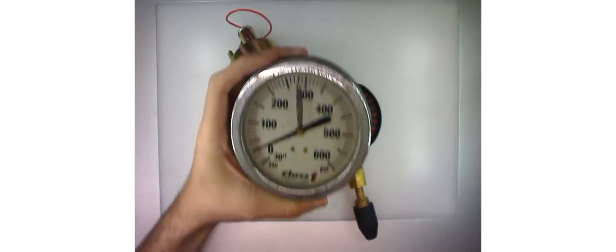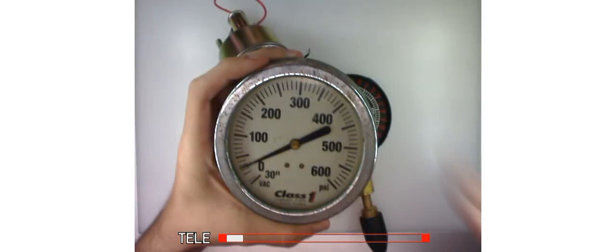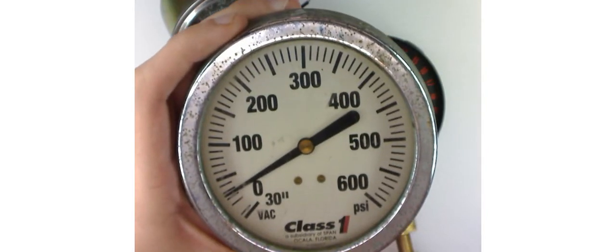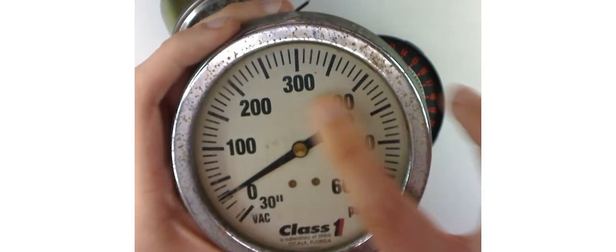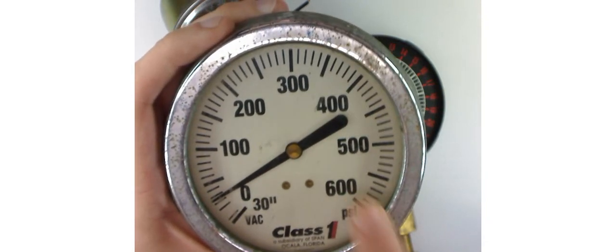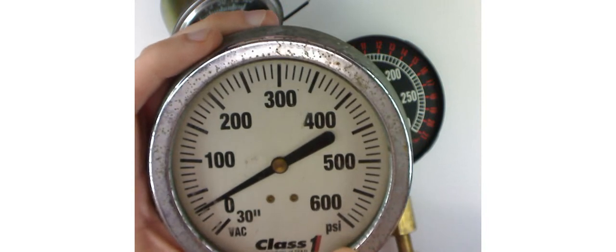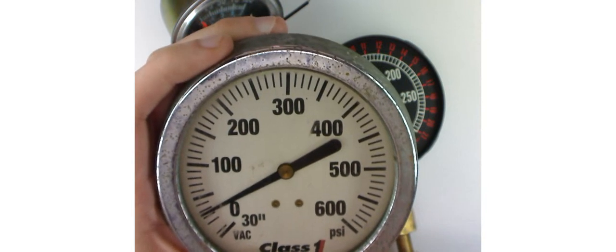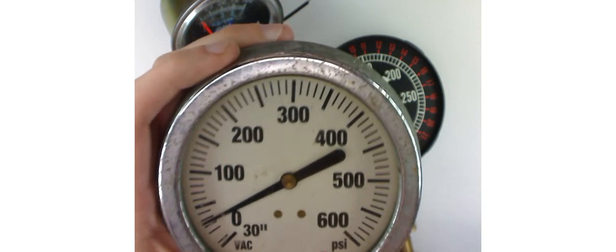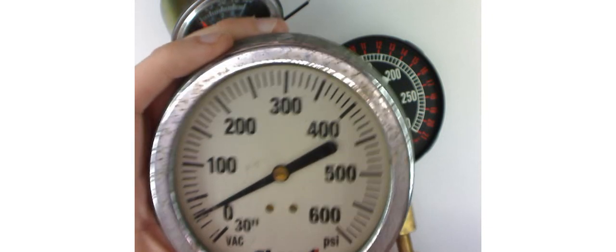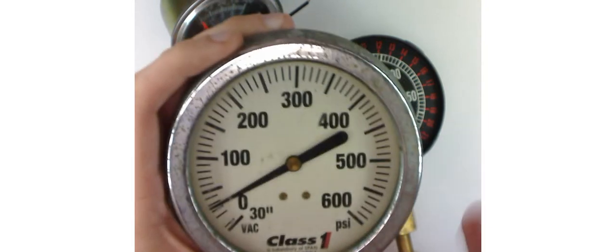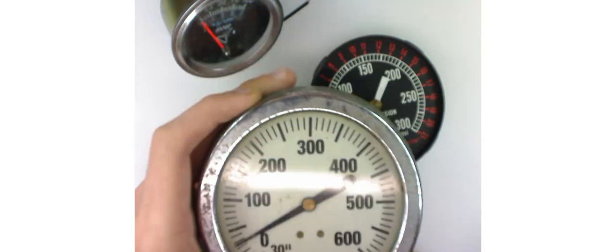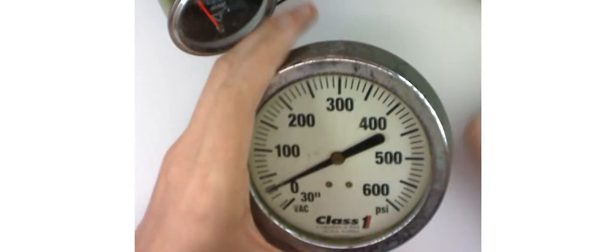has, let's see, I'm going to zoom you in a little bit. We got a marking on there so we can take that off. So on our biggest gauge, you can see that it goes from 0 the whole way over to 600. And it's measured in PSIs. It can also do VACs in inches. But talking about PSIs for this pressure gauge, we need to know whenever we have a reading what the reading exactly is.